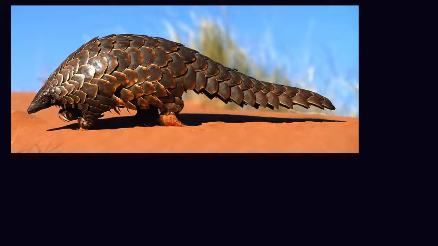Now you might ask, do all mammals have fur? And the answer is yes. So here we have a pangolin. This is a mammal, not a reptile. It's a really derived mammal, not very primitive. It's sometimes called the pinecone mammal, or the scaly anteater, and it does have fur.